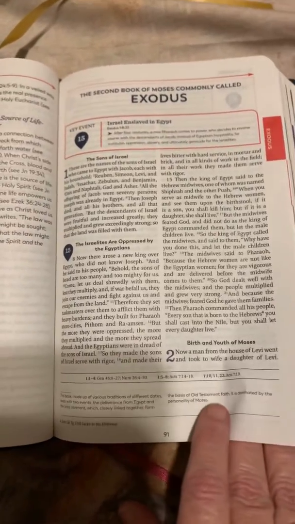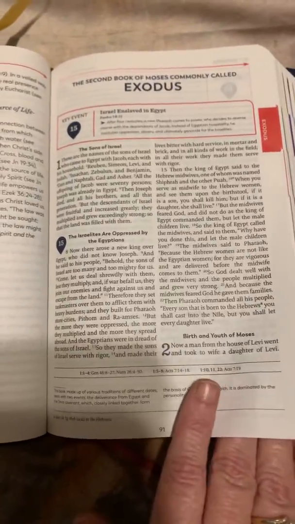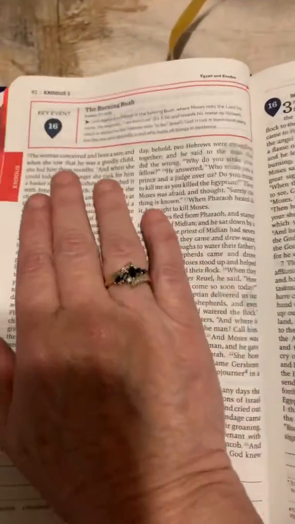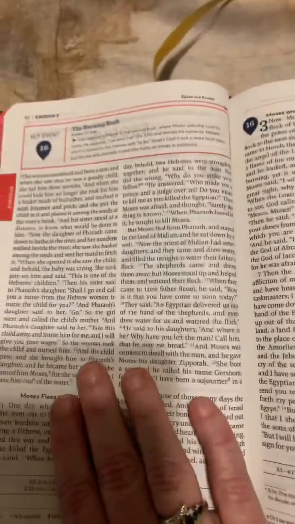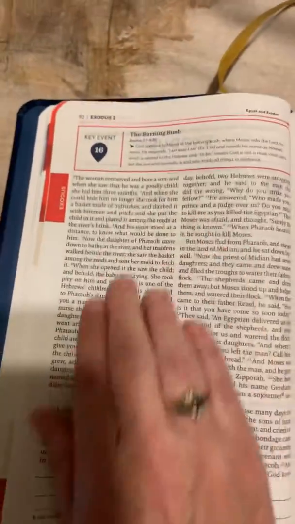So then we get into chapter 2, and that is the birth of young Moses. A husband and wife from the house of Levi, which are descendants of Joseph's brother, had a baby boy. We'll get to the burning bush over here.